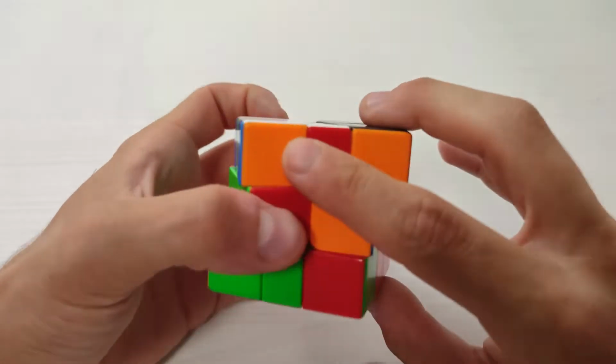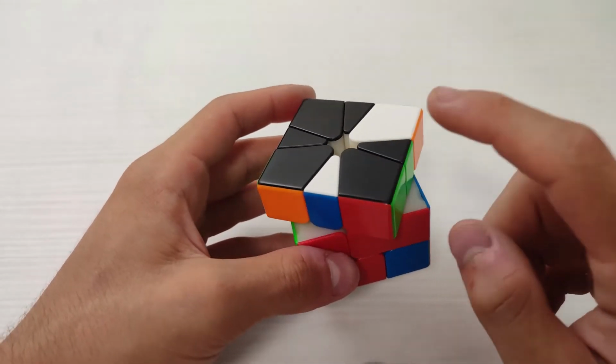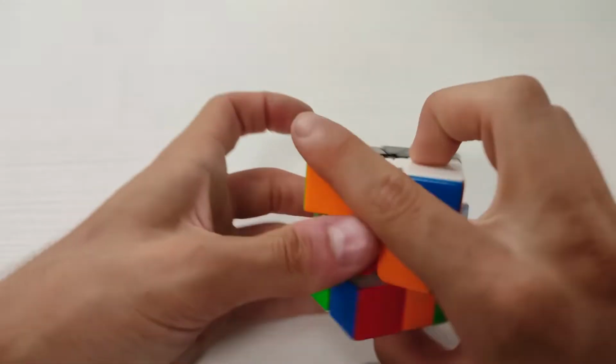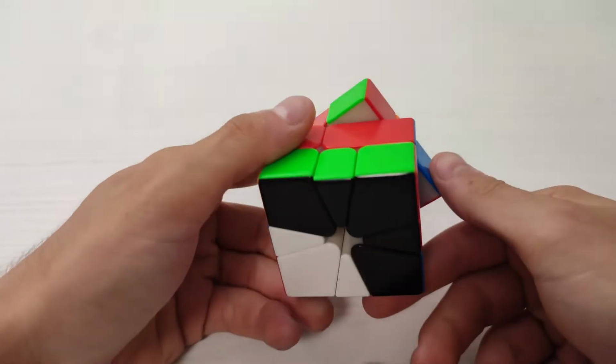You just bring these down and create the block directly on the bottom layer. Same thing can be done if the edge is paired to the other corner. You just bring them down and then create the block right there on the bottom layer. Or you can bring down the corner that's alone and then still finish the block in the front like this.